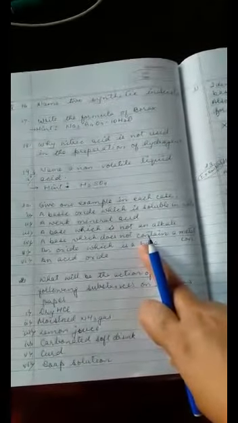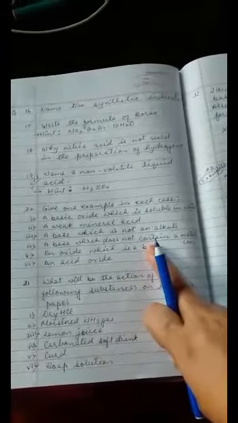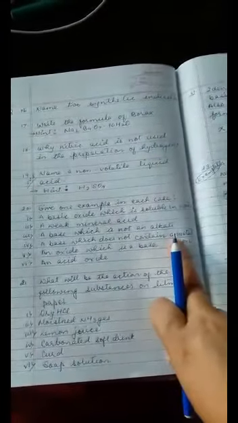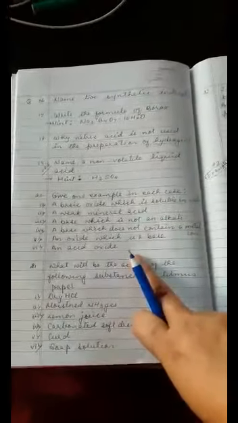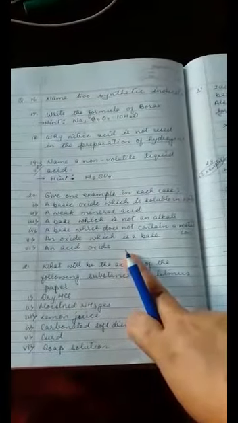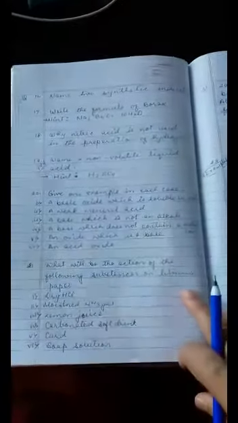A base which does not contain a metal ion: it's ammonia or ammonium hydroxide. An oxide which is a base: give any basic oxide. An acid oxide: give any acidic oxide like carbon dioxide and SO2, etc.